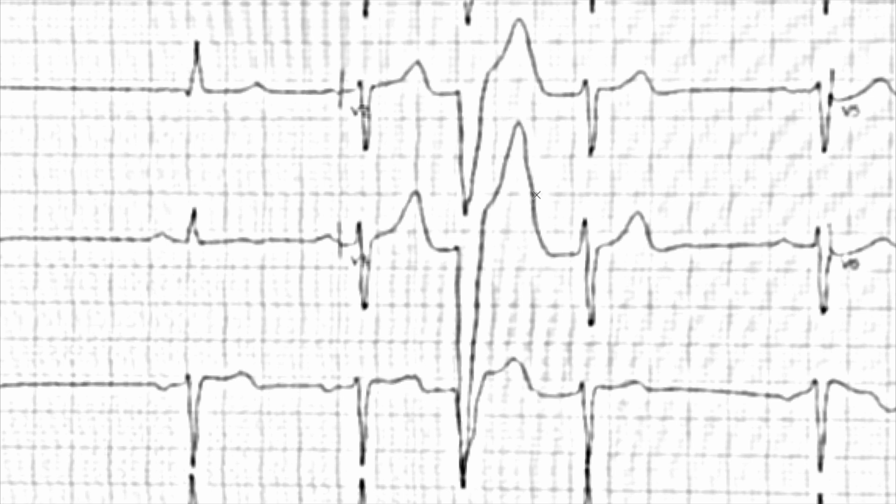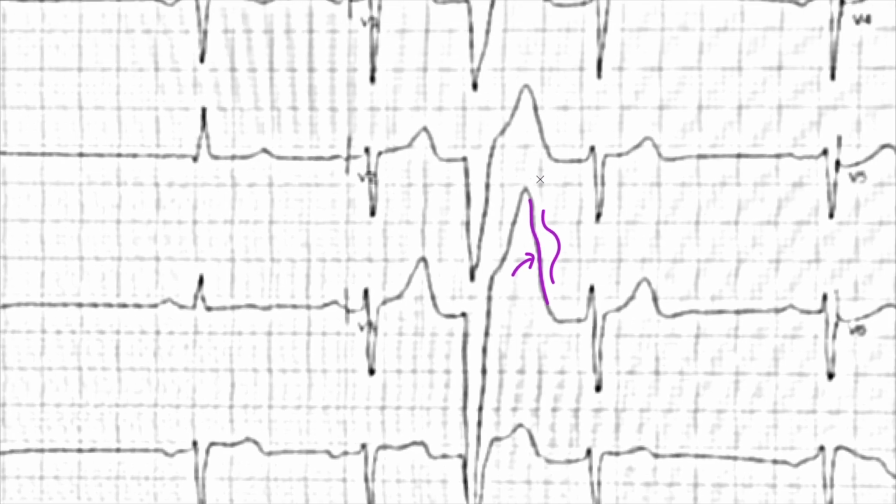Oh, here's a clue. See this T wave as it comes down like so? See this little bulge here? A T wave will not do that. Not like that. So this bulge, I'm going to exaggerate here. It goes out and then it comes back in. A T wave will not do that. There's something hidden in there.